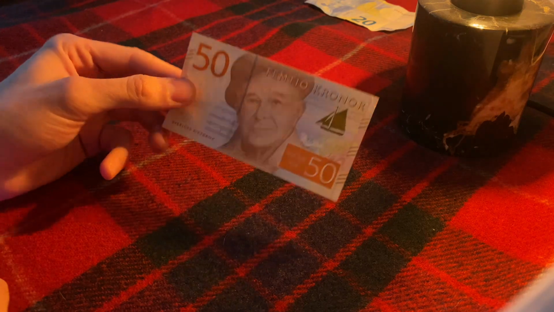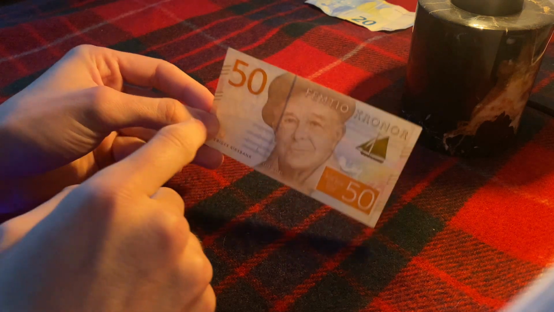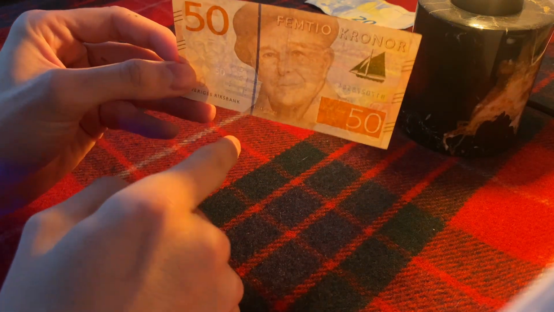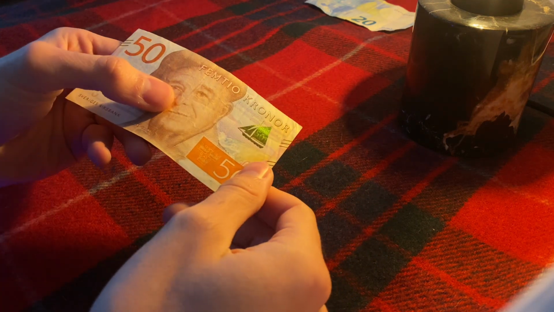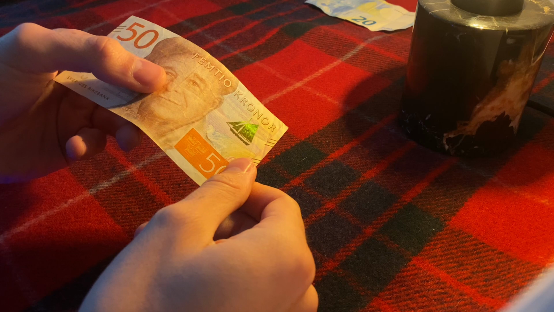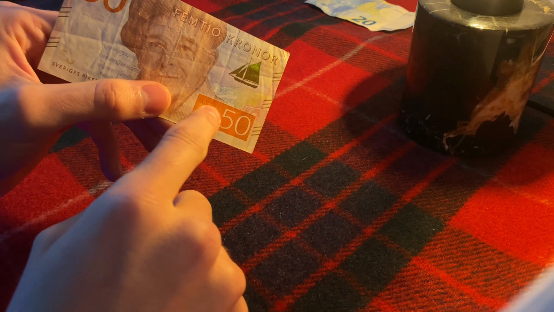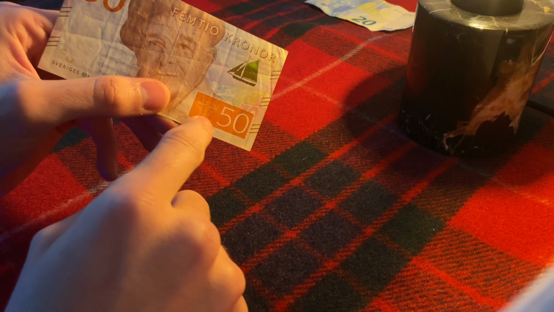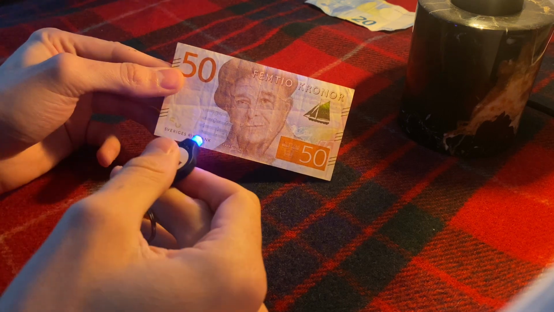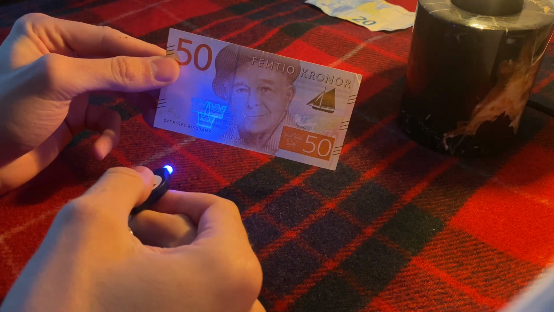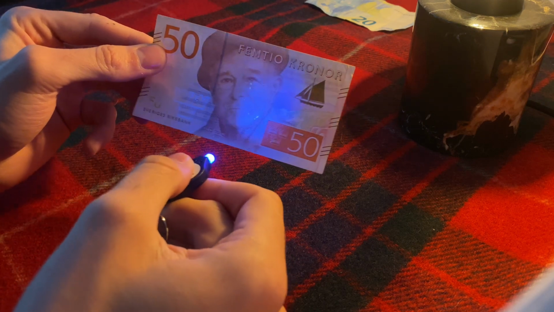Some security features include the transparent face that you cannot see here, another thin strip of material like in the euros. The ink in this boat changes color and shows the number 50. And if you look here, you can see 3 crowns, which are part of the Swedish coat of arms. And if you shine a UV light to the banknote, you can also see the 3 crowns appear here, as well as some specks of this material.